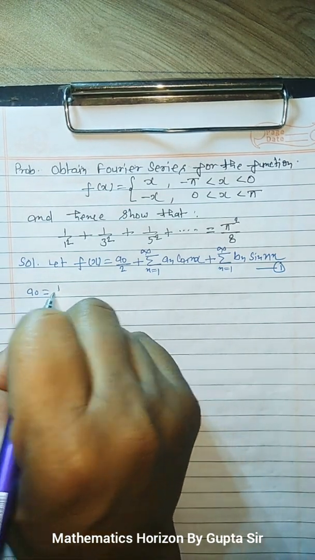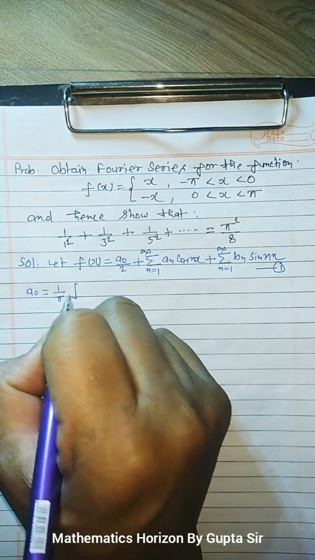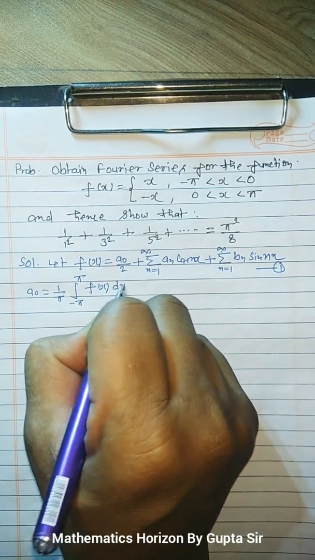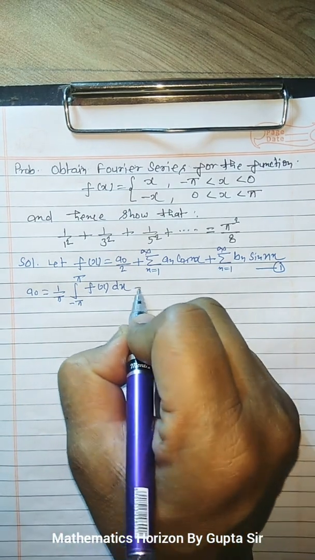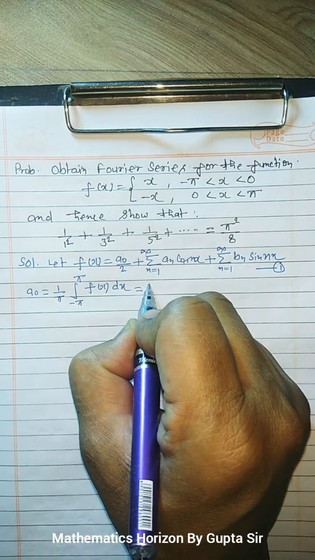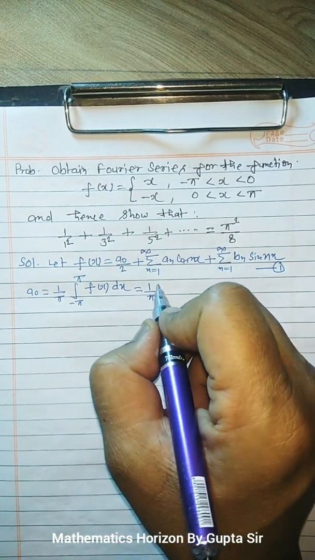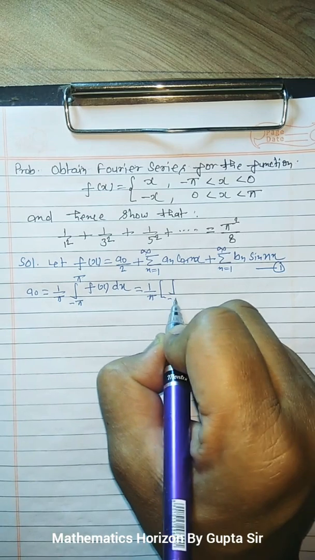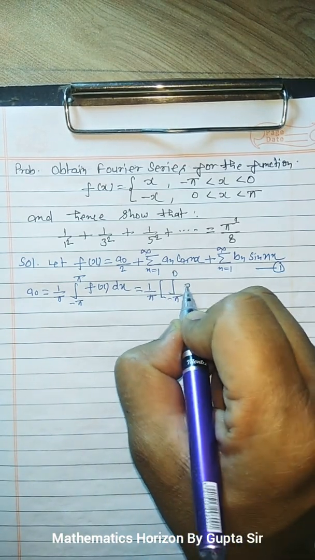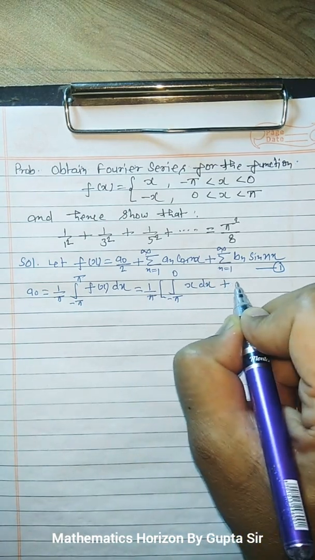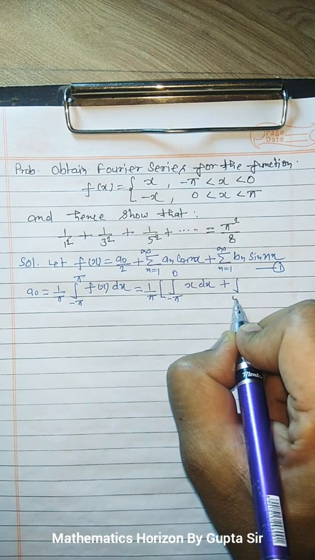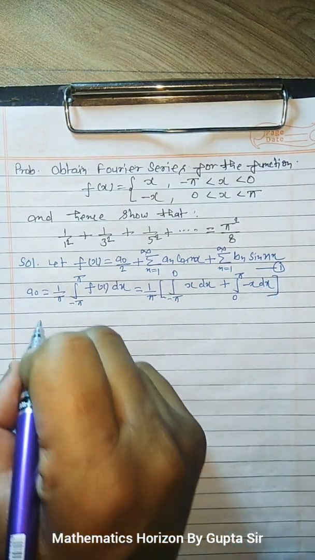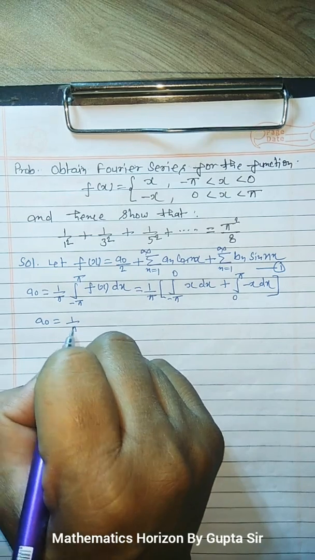a0 equal to 1 upon pi, integral from minus pi to plus pi of f(x) dx. But here x equal to 0 is the point of discontinuity. So we can divide it: from minus pi to 0 we have the function f(x) equal to x dx, and from 0 to pi we have f(x) equal to minus x dx. That is, a0 equal to 1 upon pi.